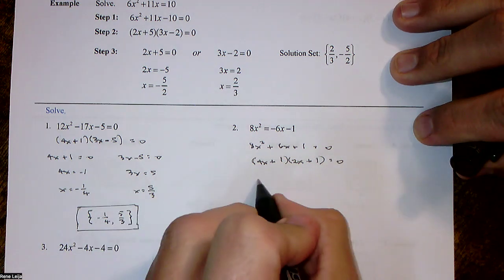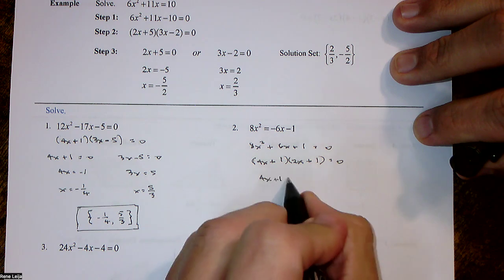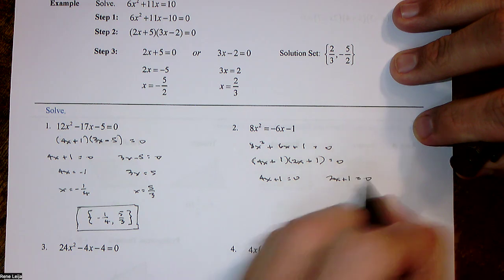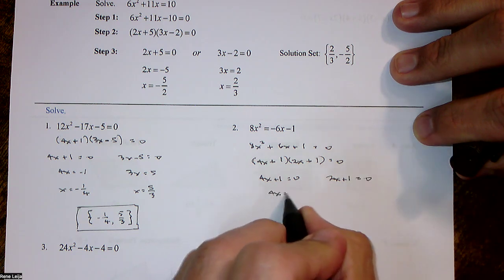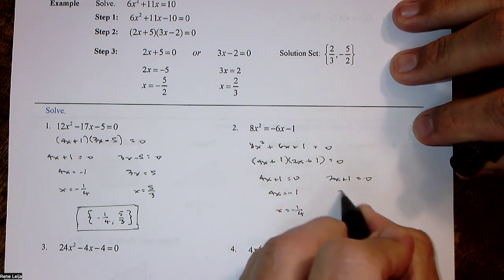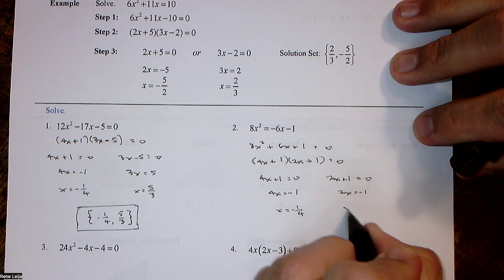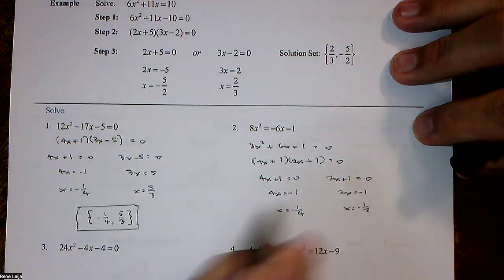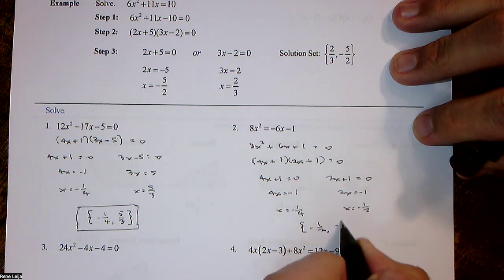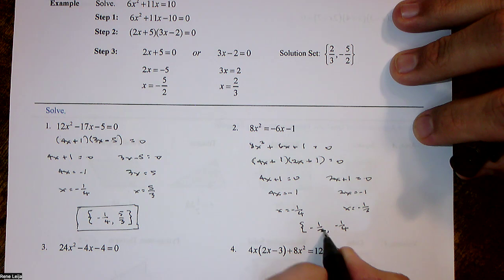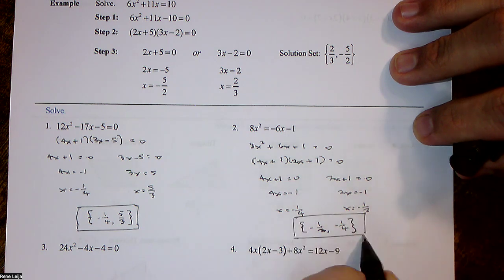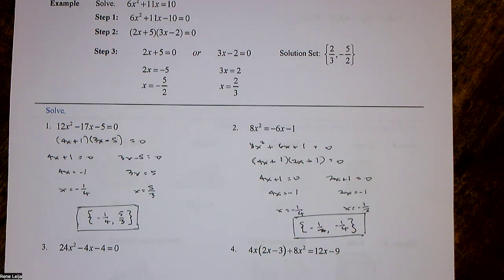Okay. And then you set each factor equal to 0 and solve. Negative 1/2 and negative 1/4. There you go. Okay. All right.